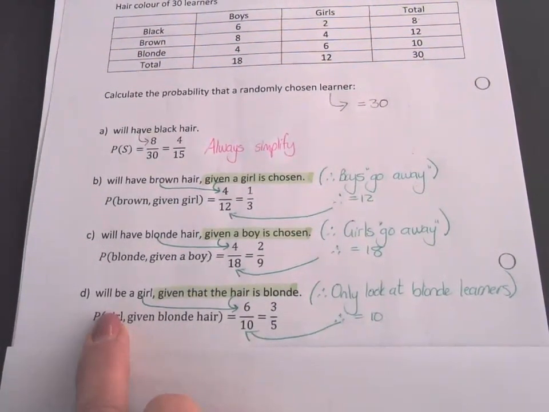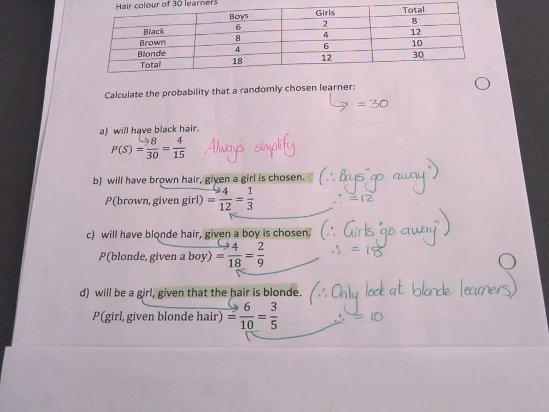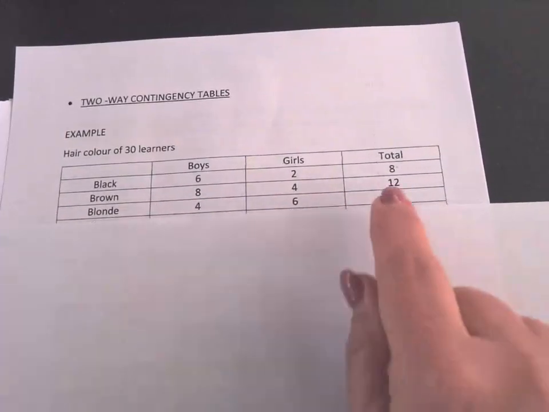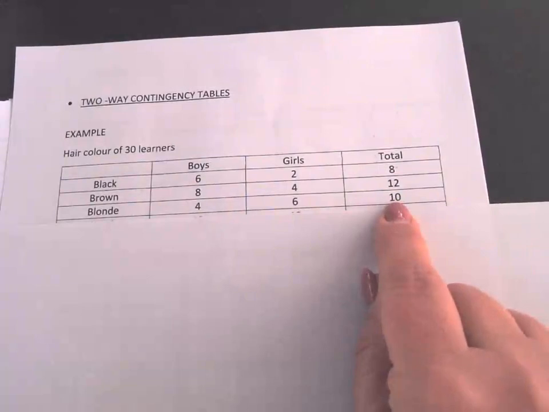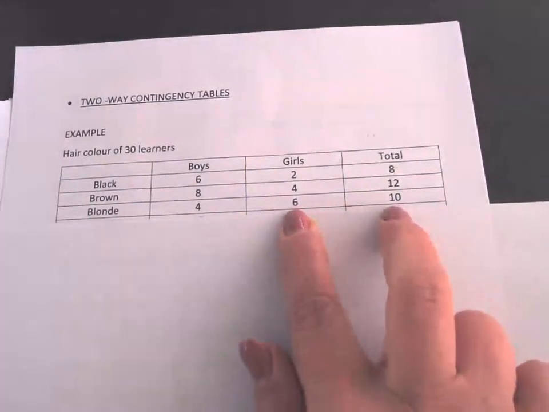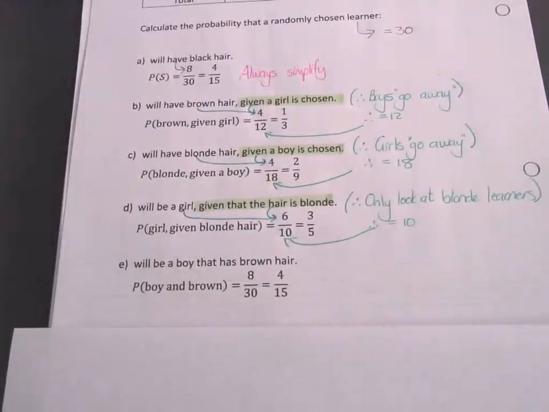The next one. What is the random chosen learner? What if it is a girl given that it's blonde hair? So I send out all the brunettes and the black hairs and the redheads. Only the blondes stay in the class. So we look at the blonde. The grand total is 10 and it must be a what? A girl. So it's 6 out of 10. Do you all understand this one?